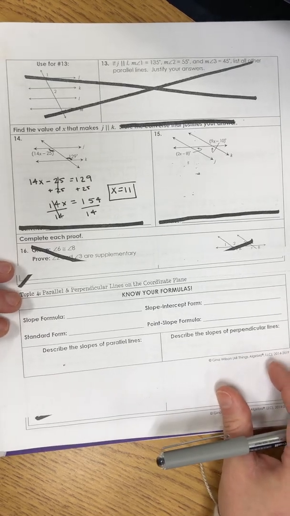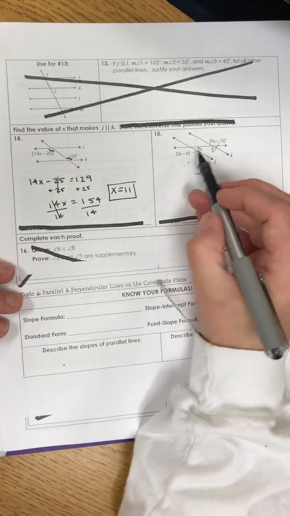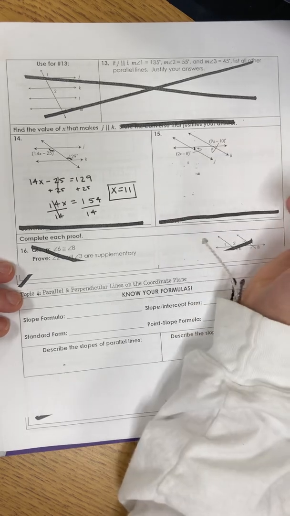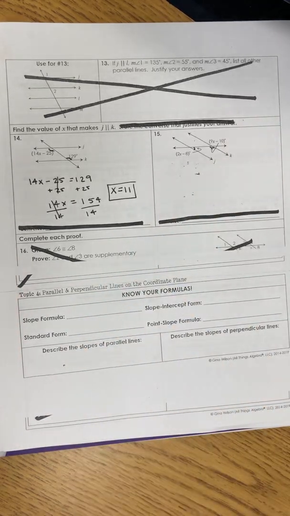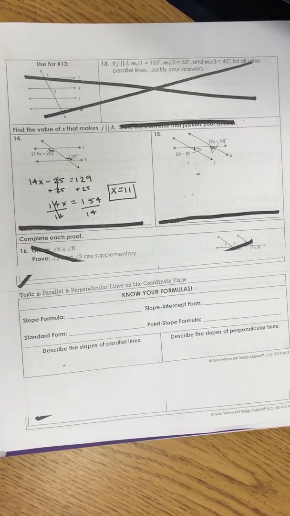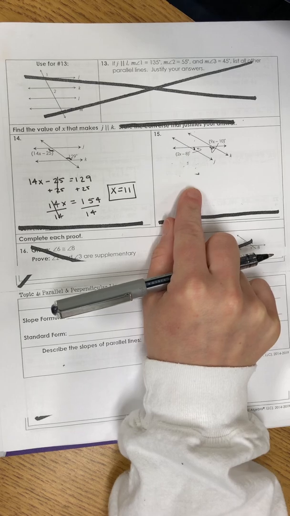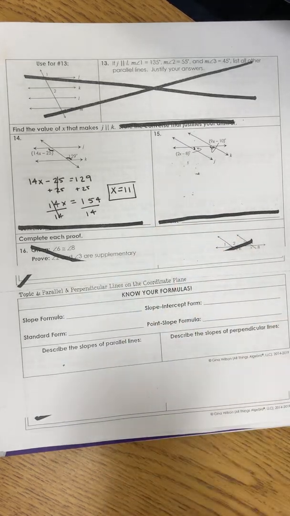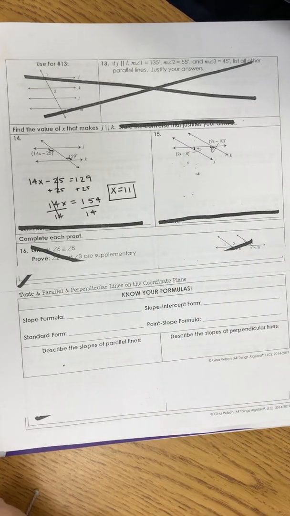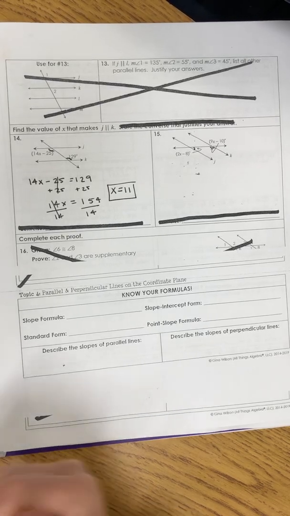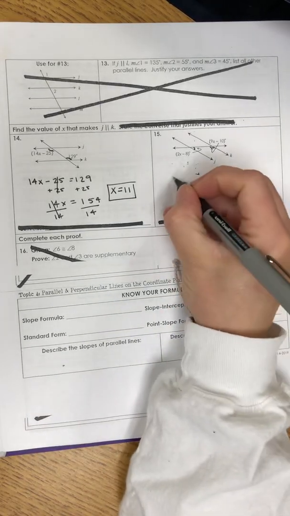Number 15, let's look at that one. Same thing, we're going to look at the relationship between both of these angles. Both of these angles are consecutive interior, so they will be supplementary. So instead of setting them equal to each other, we have to add them together to equal 180. Your first goal on these is to always identify the relationship and know if that relationship will be congruent or supplementary. So these are supplementary, we're going to add them together.